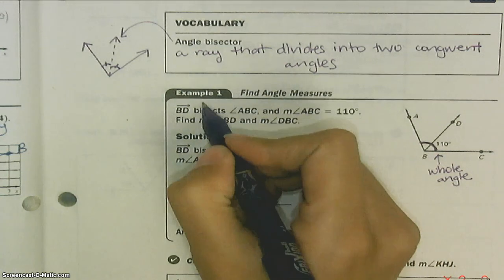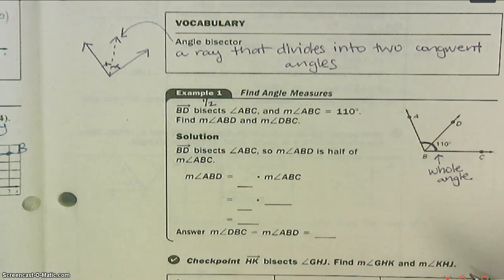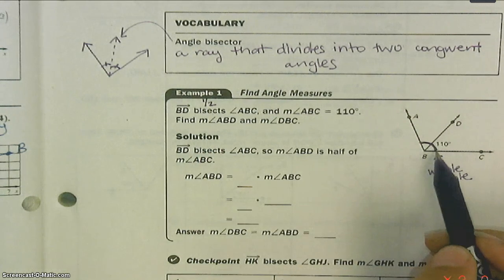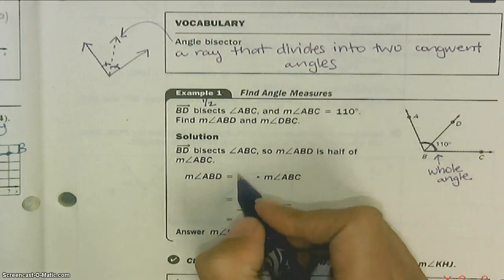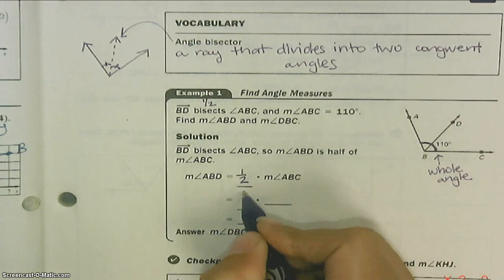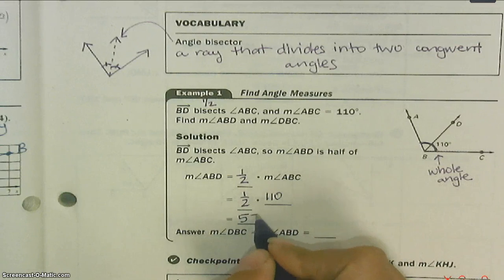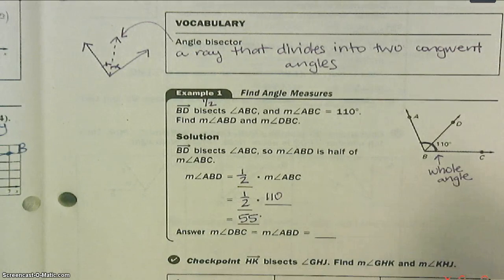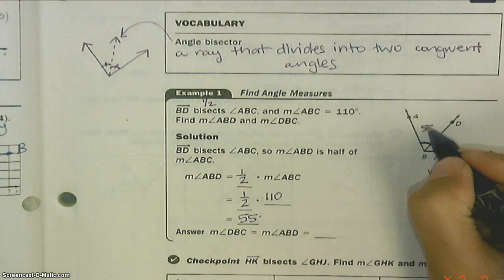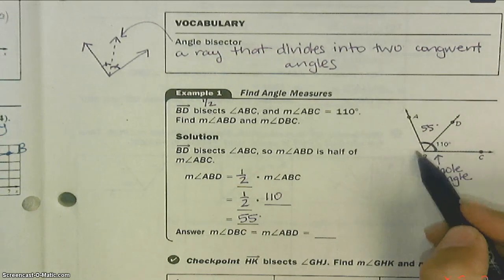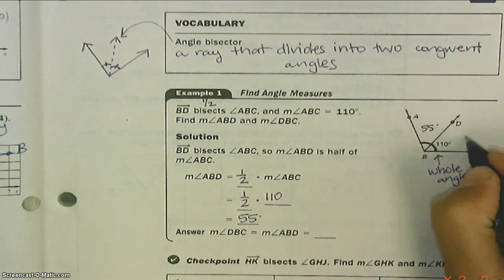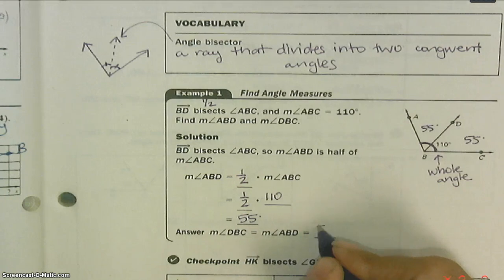That's what bisect means. Cut into two equal pieces, cut in half. So 110 got cut in half. And half of 110 is 55. So angle ABD is 55, that's one half. And angle DBC is the other half, which is 55.